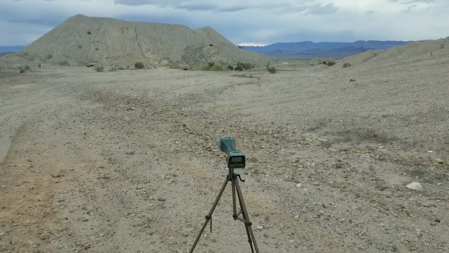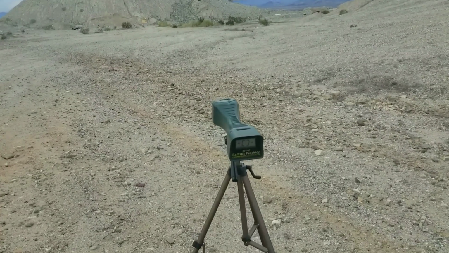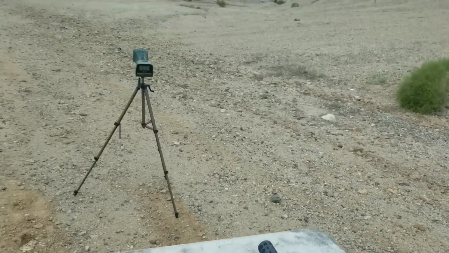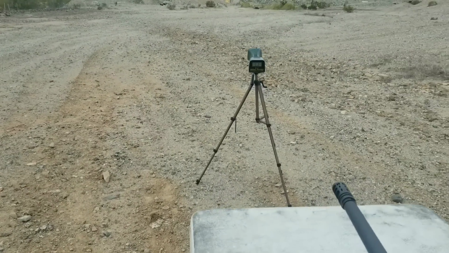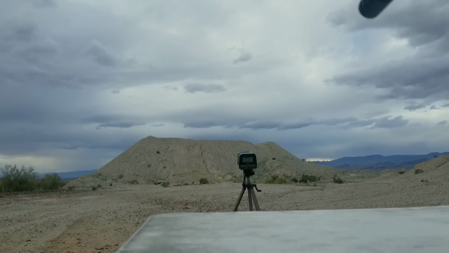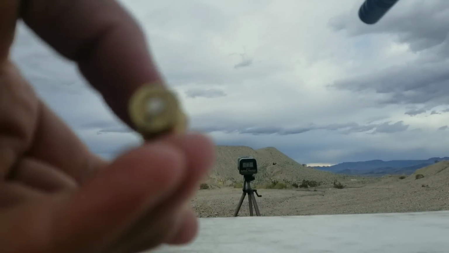All right, so basically what I'll be doing is I'll shoot one and then go up to the chronograph, show you guys. I don't have my phone holder, so let me shoot the first 2 that are just sighters. I don't know if you see that.